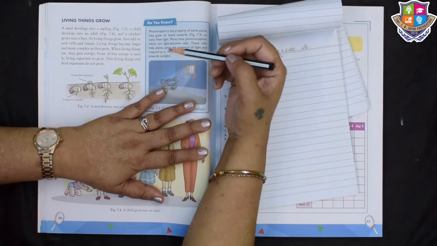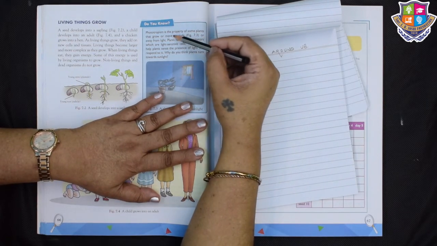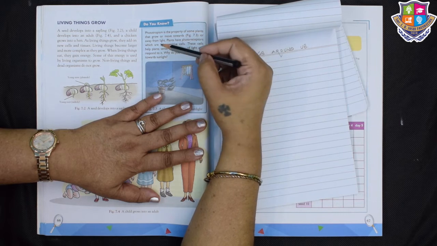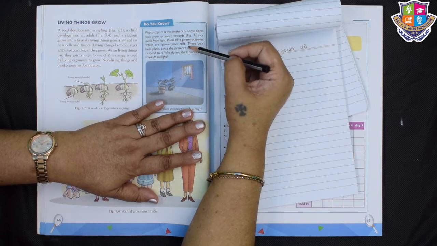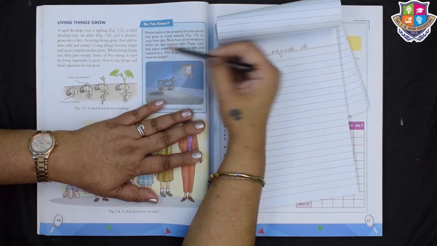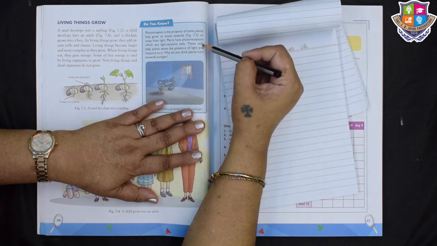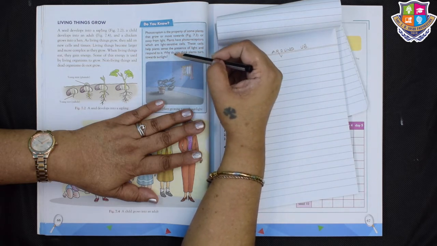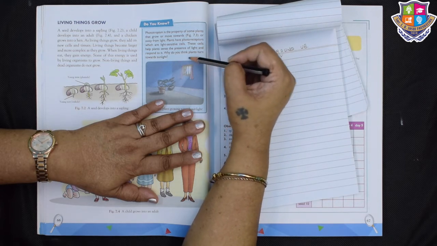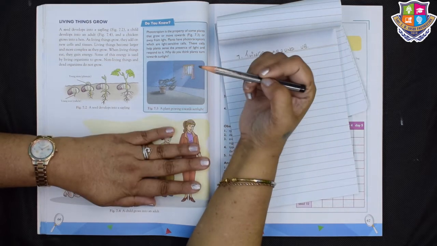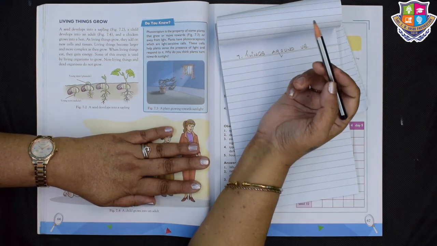Now, let's see what this "Do you know" has in store for us. Phototropism is the property of some plants that grow or move towards or away from the light. Plants have photoreceptors, which are light-sensitive cells. These cells help plants sense the presence of light and respond to it. Why do you think plants turn towards the light? A plant growing towards a light. Now this is for you to think.